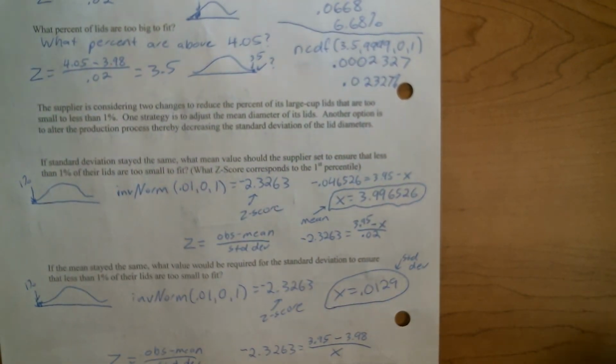So again, I hope this was helpful. I hope it showed you some of the different ways you can use standard deviation. And again, normal distribution, standard deviation, mean.